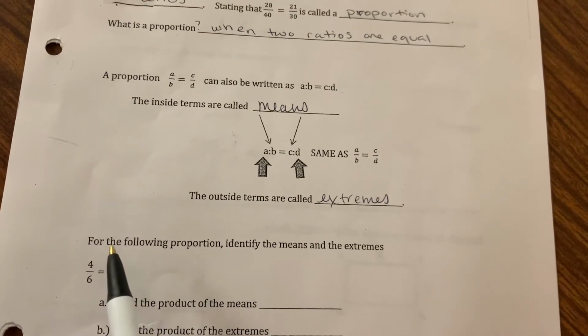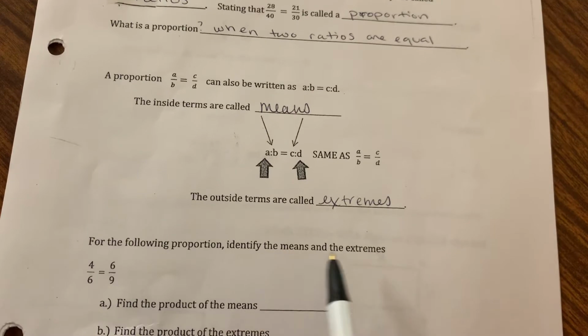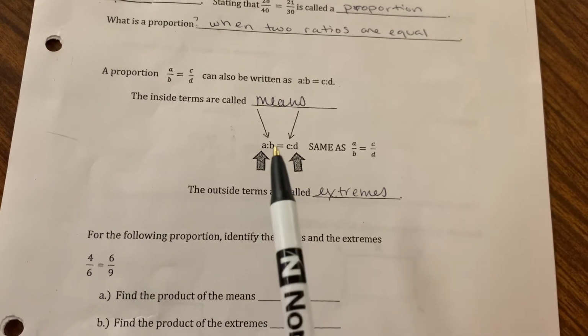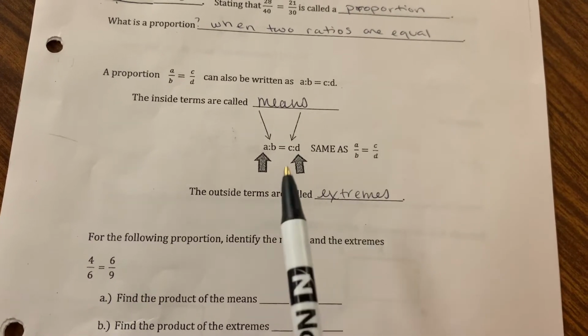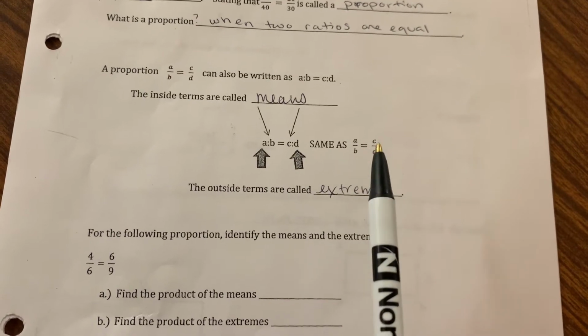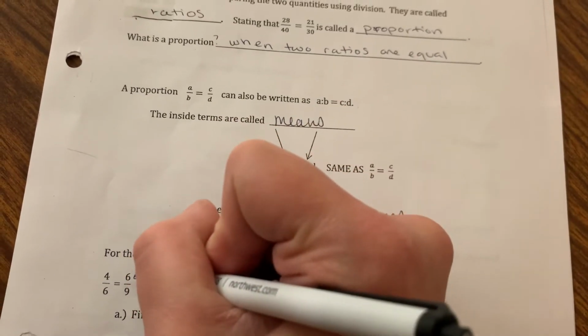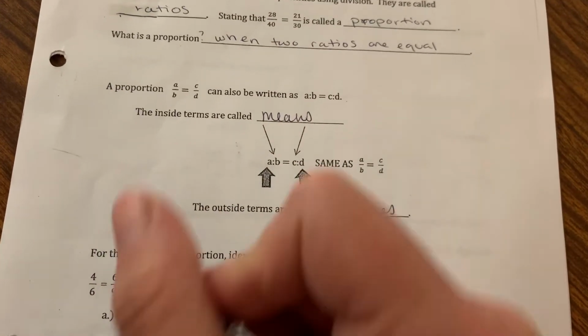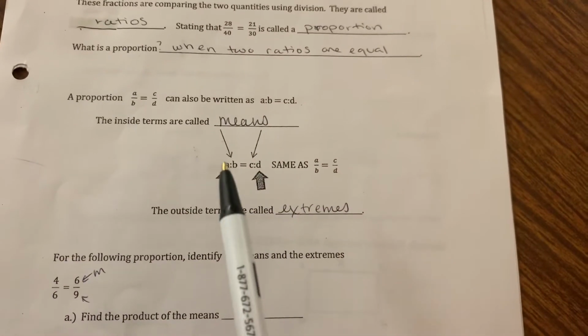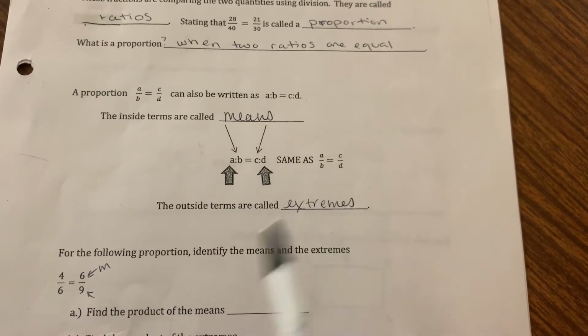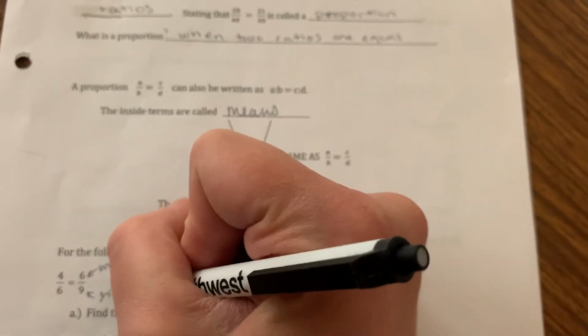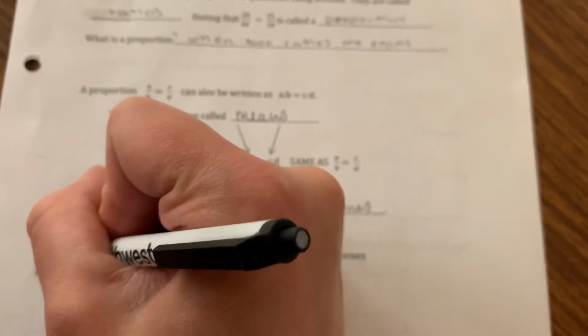For the following proportion, identify the means and the extremes. Well, the means are where the B and the C would be, so the means are the 6's. And then the extremes are the outsides. Extremes are outside, they're on the edge.